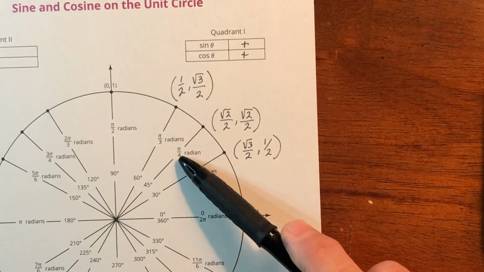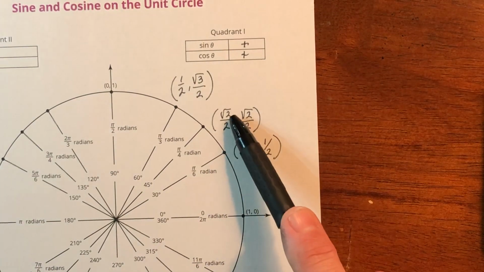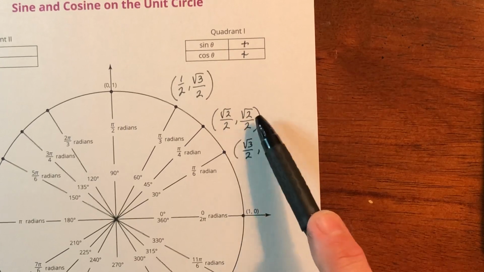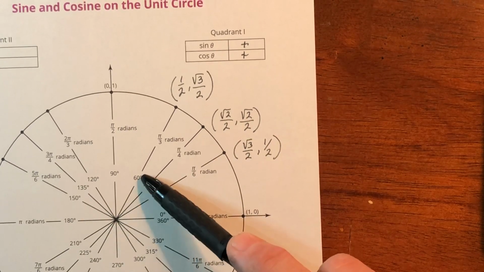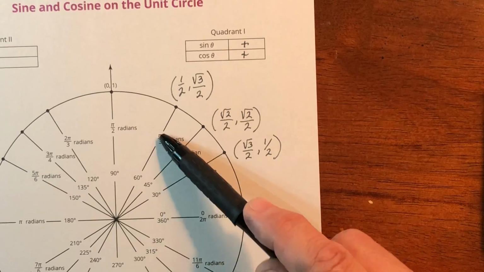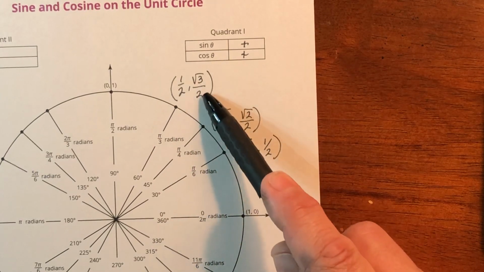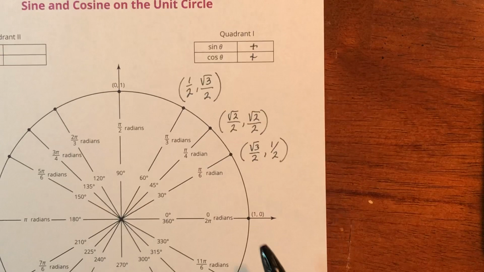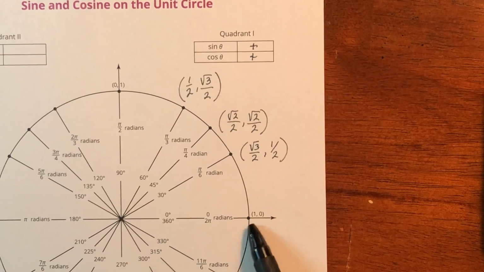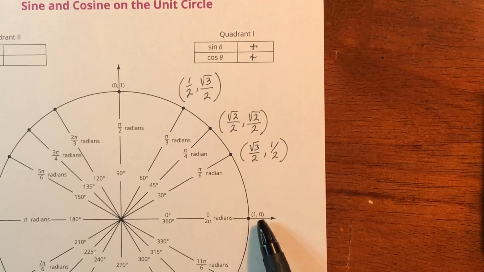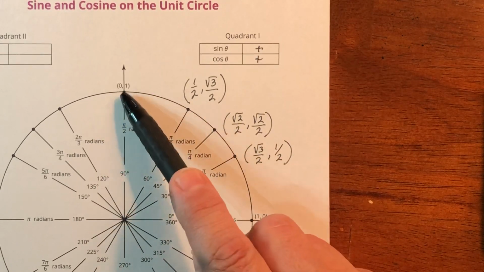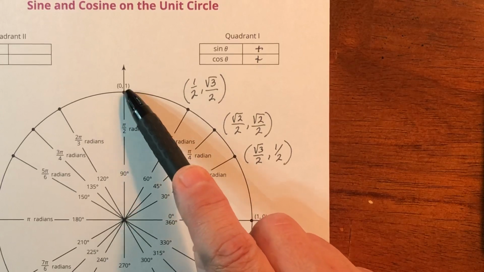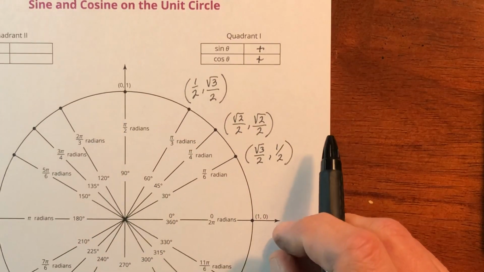45 degrees, pi over 4 radians. Cosine is square root of 2 over 2. Sine is square root of 2 over 2, just like we did before. 60 degrees, pi over 3 radians, same thing. 1/2, square root of 3 over 2. And because it's a unit circle, 0 radians, which is 0 degrees, 1 is the cosine, 0 is the sine. And for 90 degrees, which is pi over 2 radians, we have 0 and 1. 0 is the cosine, 1 is the sine. Okay?